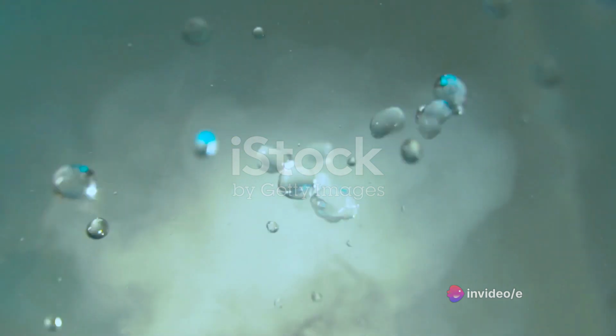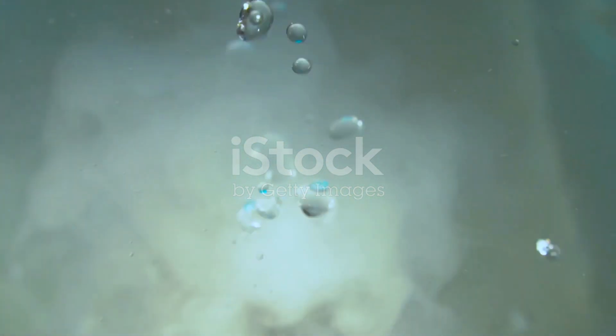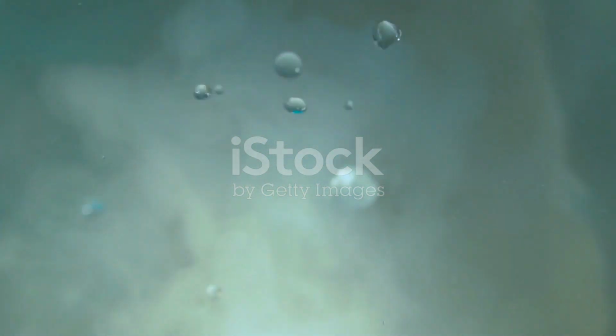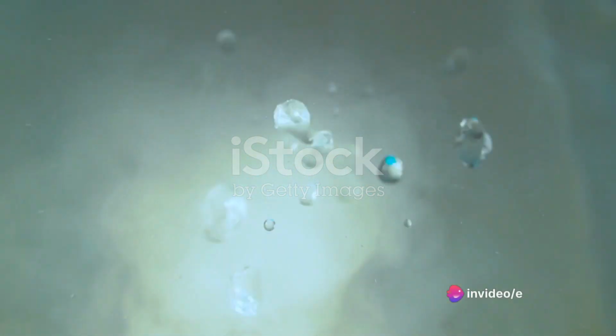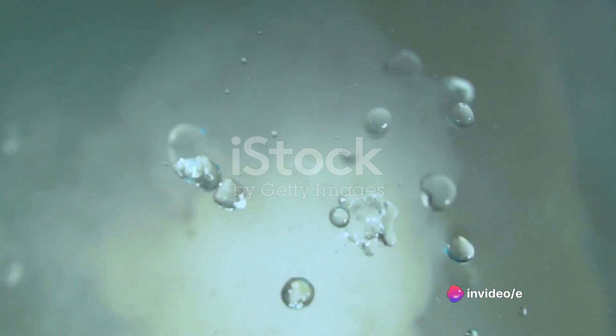The water cycle is nature's own recycling system, ensuring that the same water keeps moving around the Earth, transforming from one state to another and sustaining life as we know it.